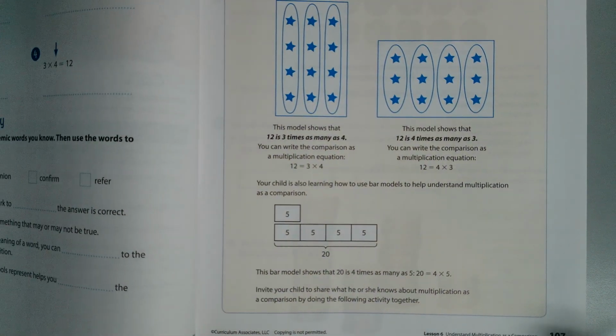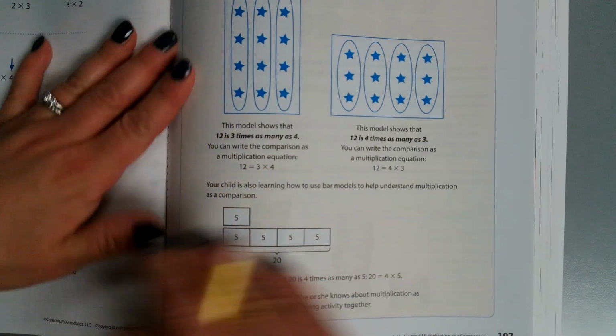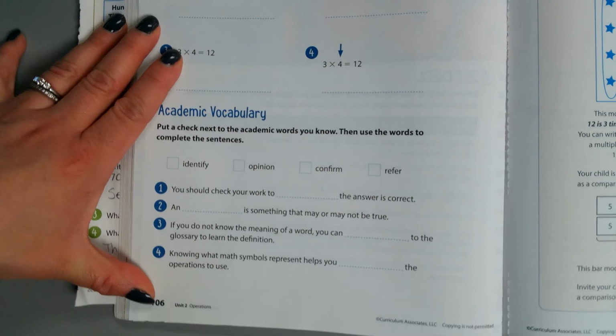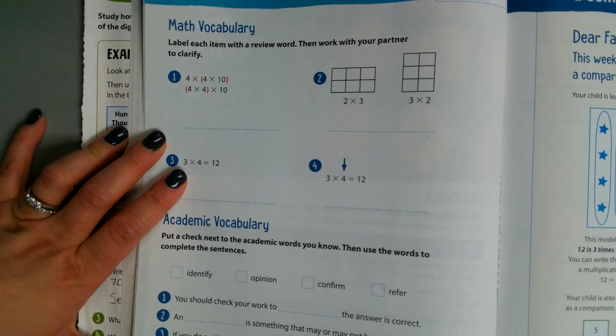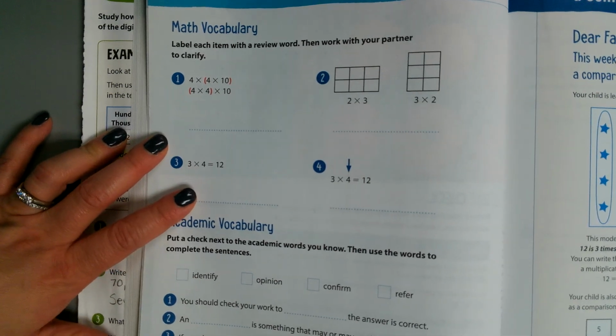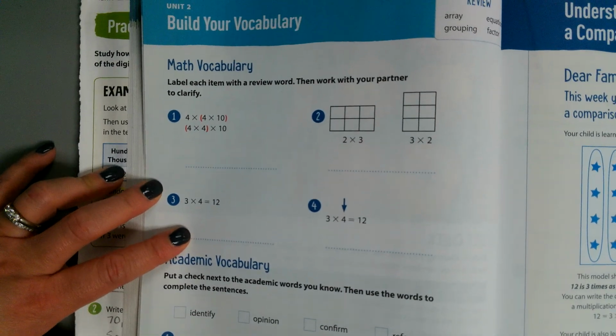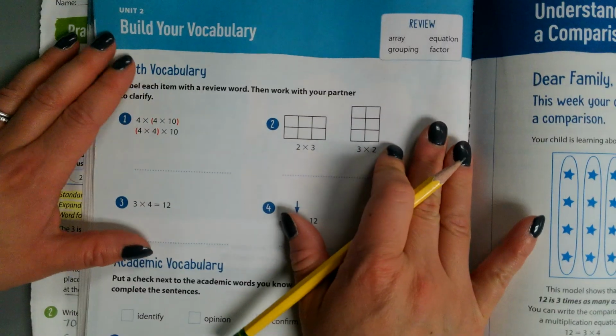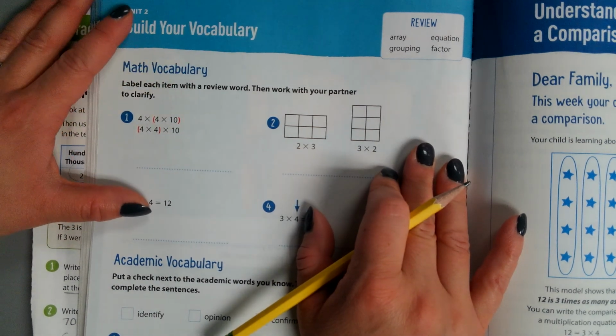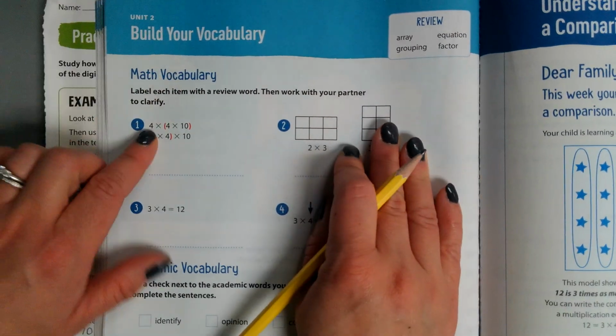So let's begin. We are going to go to page 106, and it's build vocabulary. We're going to label each item with a review word, then work with your partner to clarify. All you're going to do is follow with me. If you want to pause and take a guess at these words, you can, and then check your answers with me, or you can just follow along.